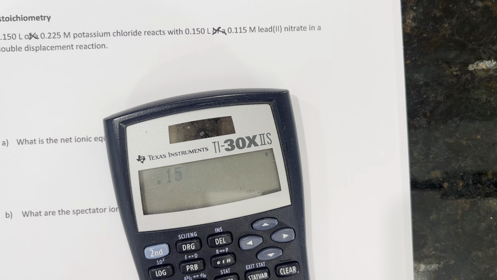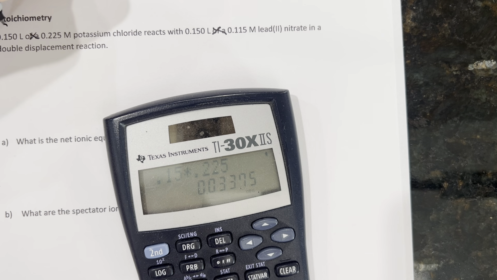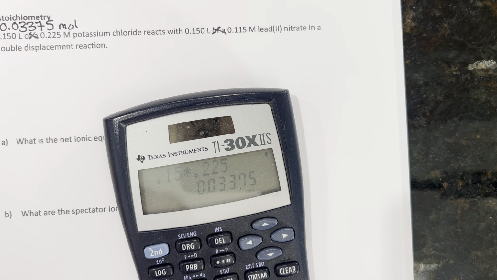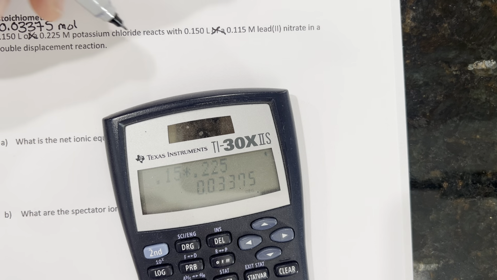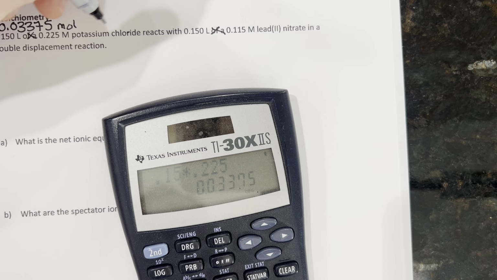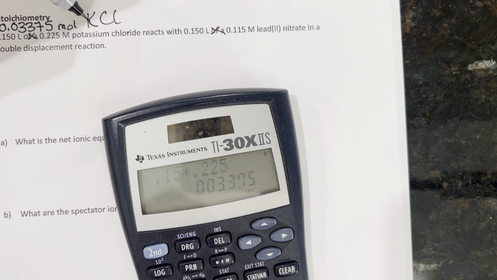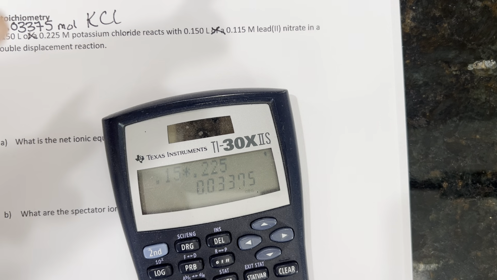So I got 0.15 times 0.225, and this gives me 0.03375 mole of potassium chloride. It also might help here to write what potassium chloride is. Potassium chloride is KCl. That's because K has a positive charge, Cl has a negative charge, and you just need one of each. Let's move on to this next one.